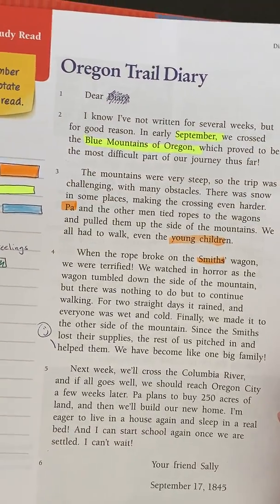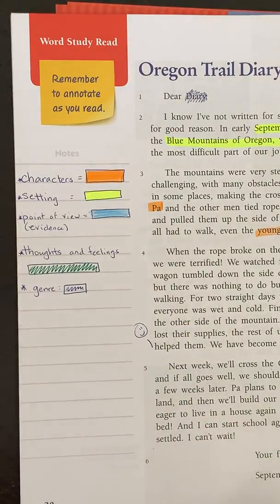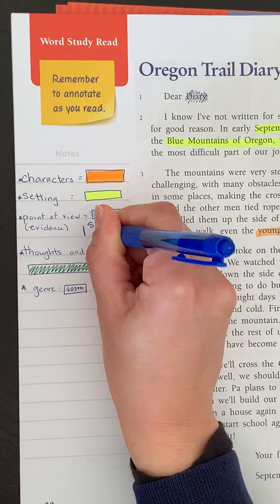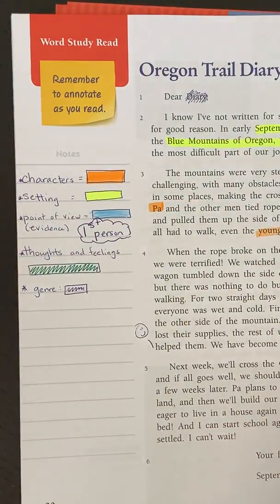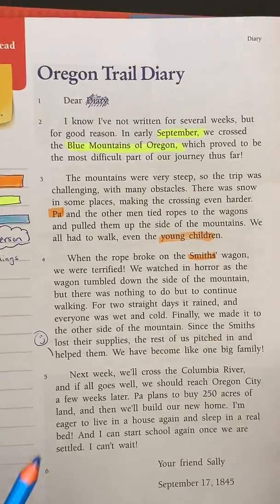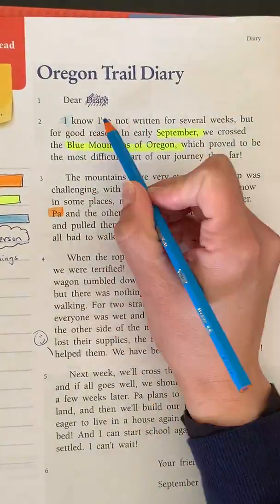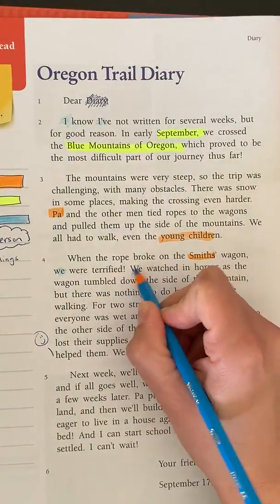So I have noticed evidence that this is written in, can anybody guess? First person. How do we know it is first person? Because the person telling the story is in the story. The narrator is a character. So it says I've not, we were terrified, we watched.